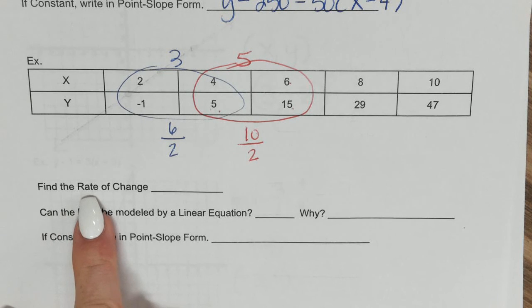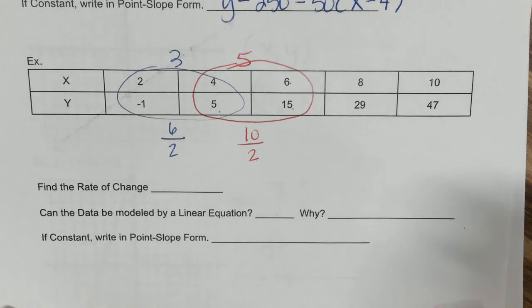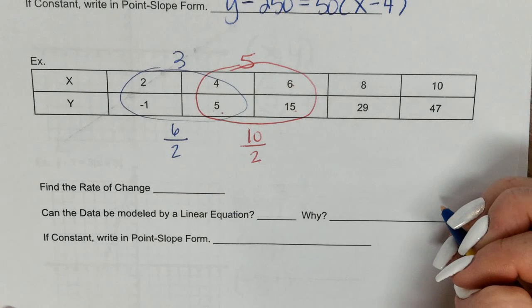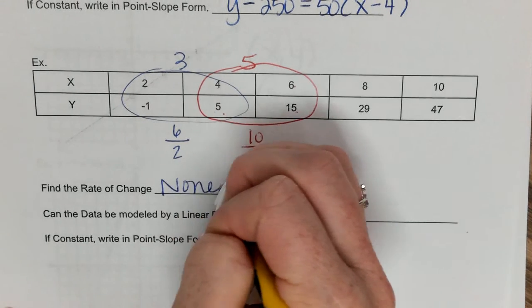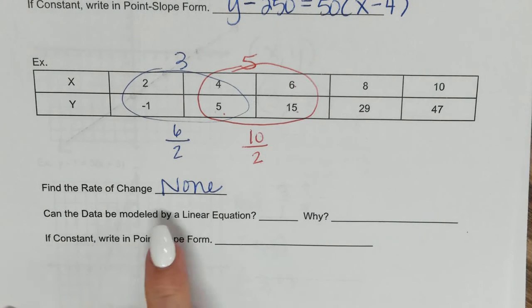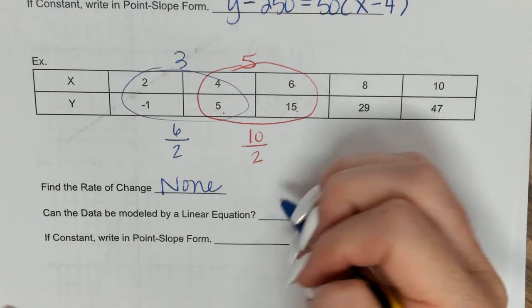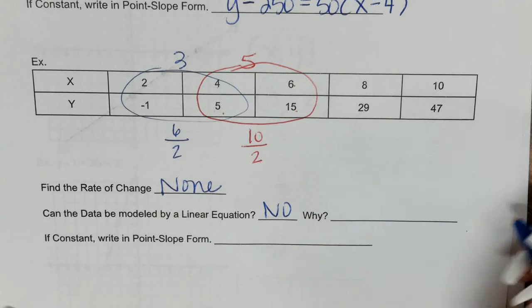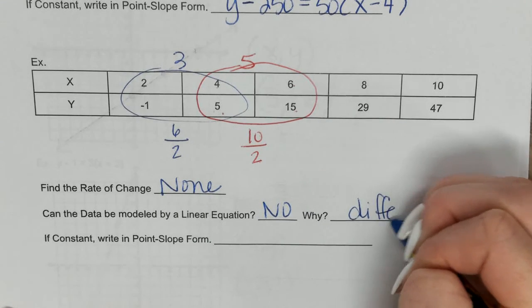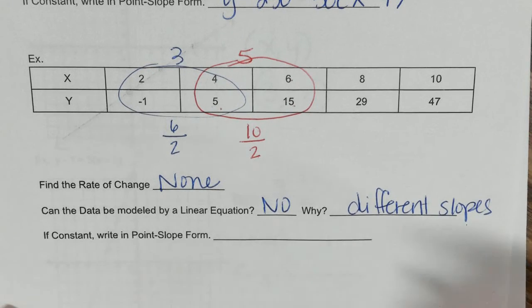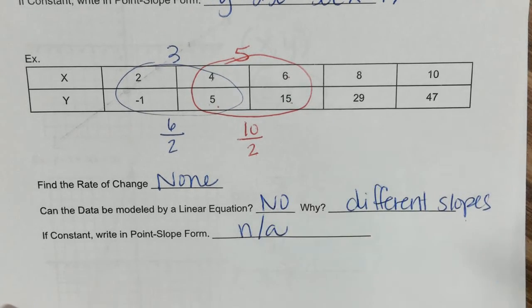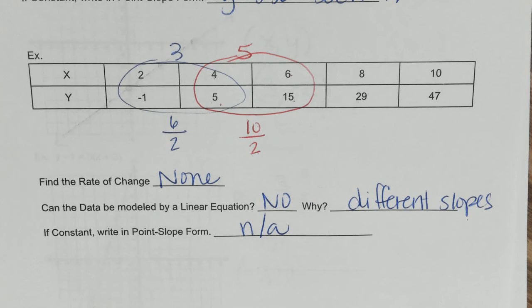Does the table have a rate of change? No. It does not, because it's constantly changing. There is none. Can the data be modeled by a linear equation? No. Why? Different slopes. And you don't have to do that because you can't write an equation if it's not linear. Yes? All right, let me pass out the assignment.